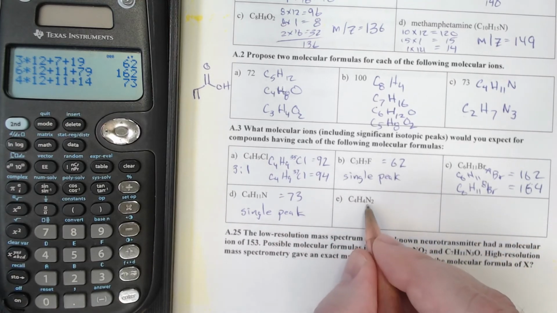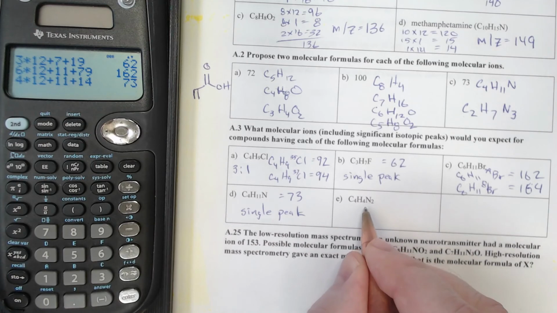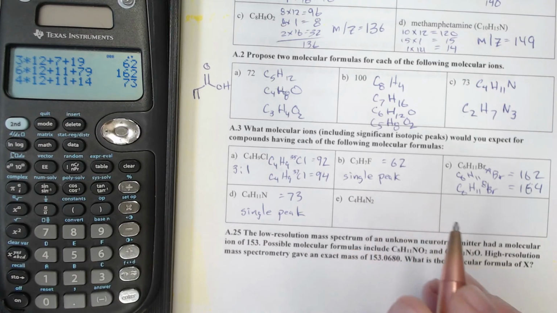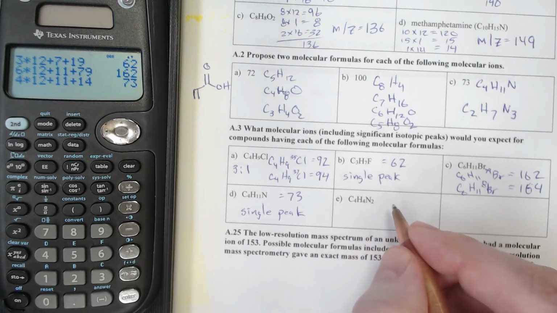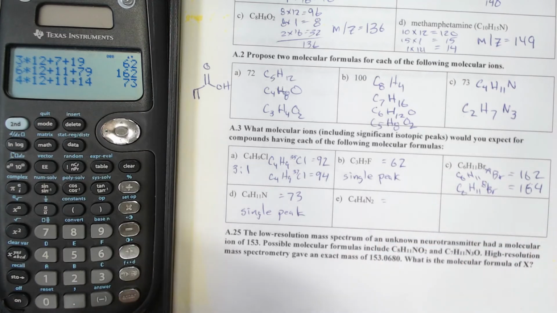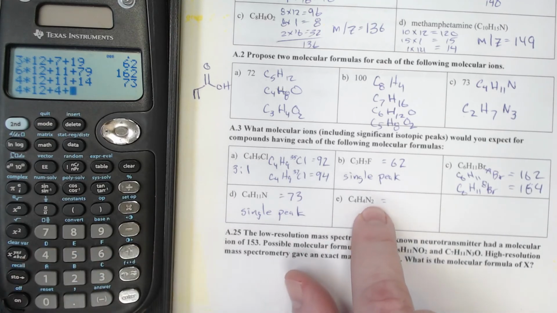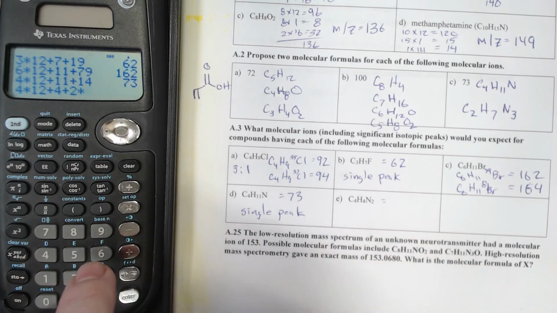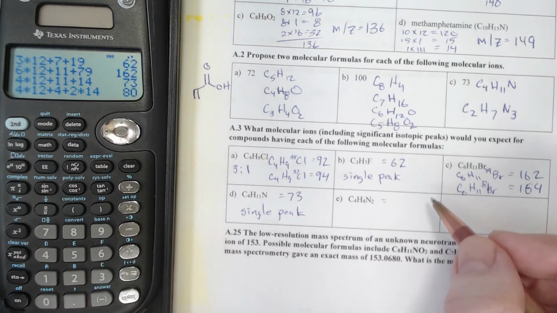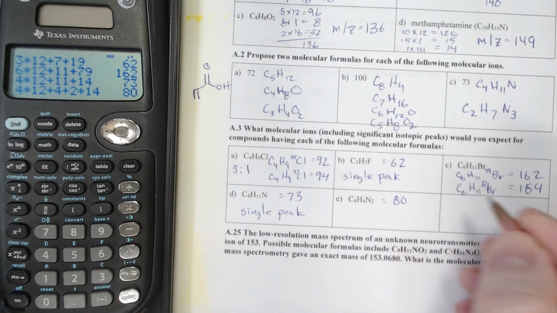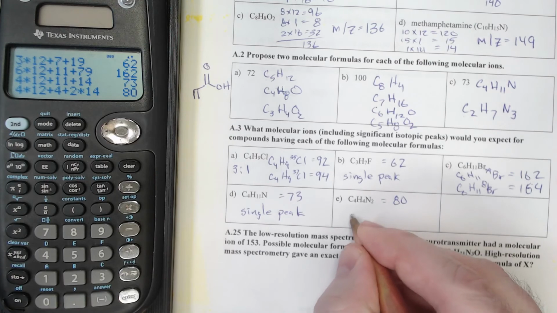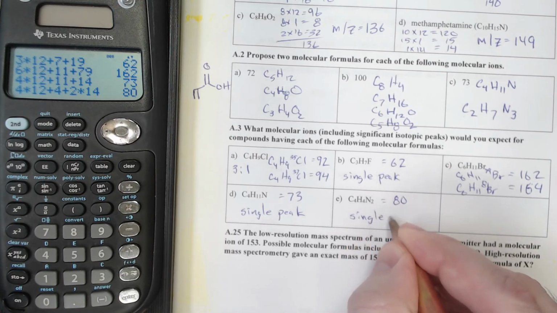All right, for this one, because there's 2 nitrogens, we should observe an even number. And so let's do that. So 4 times 12 plus 4 plus 2 times 14. And we'll put that all together and we'll get 80. All right, and that also will be a single peak.